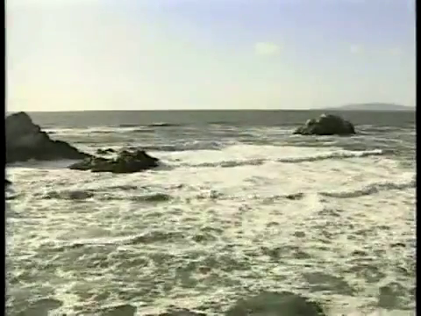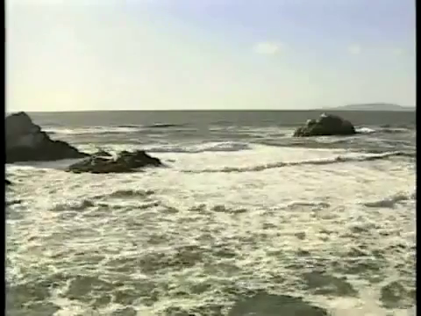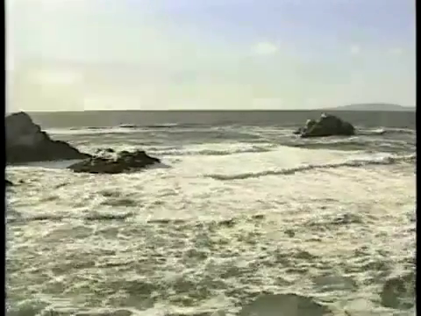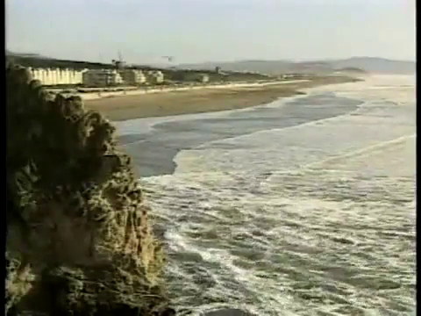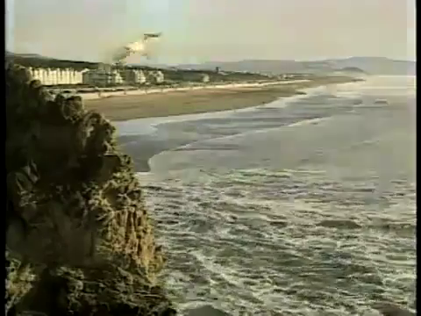The difference is the moderating winds that blow off the surface of the Pacific Ocean. They act as a kind of giant air conditioning system.